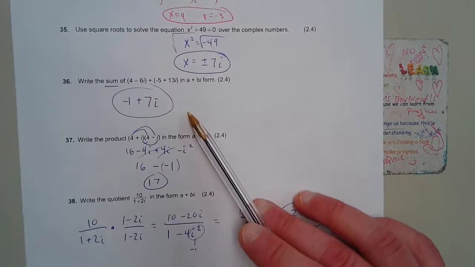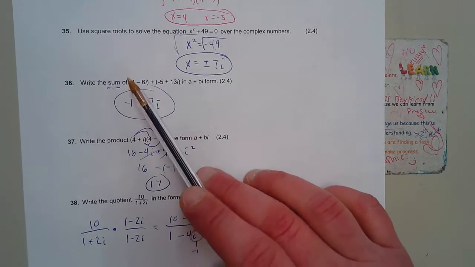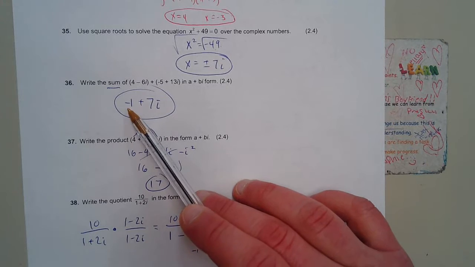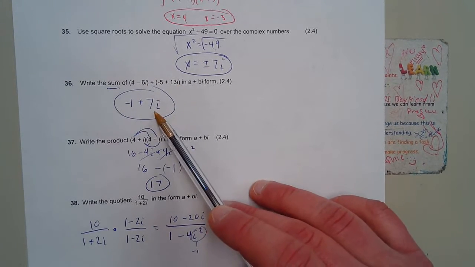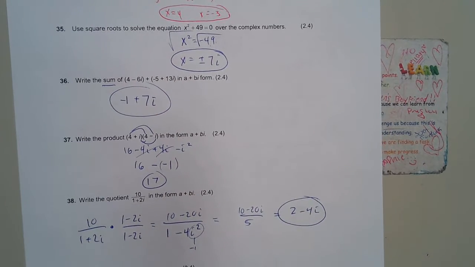Sums are probably the easiest. It's just straight up combining like terms. 4 plus the negative 5 makes the negative 1. That's your real part. And a negative 6i plus a 13i makes 7i. That's the imaginary part. Don't overthink those.